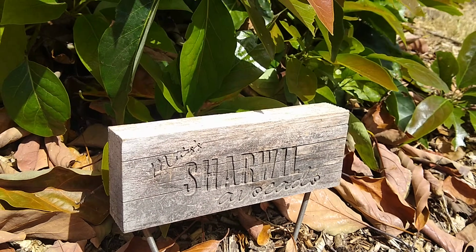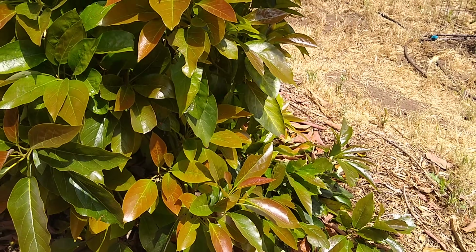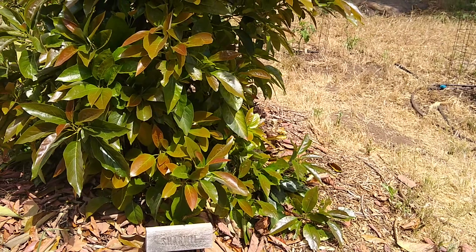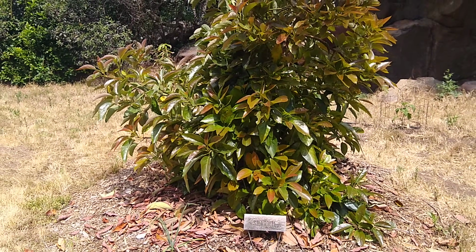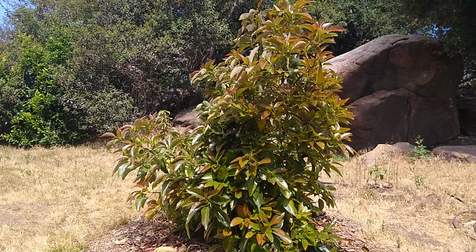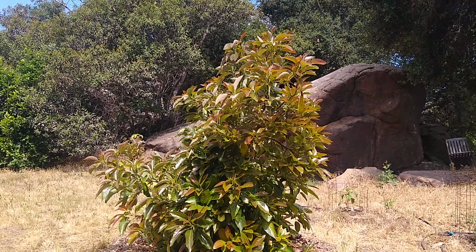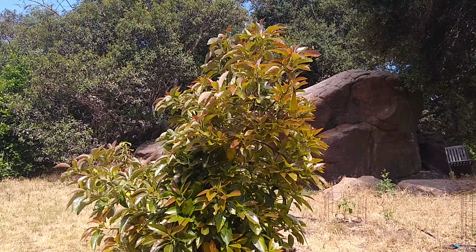The Sharwil avocado variety. It is one whose fruit everyone loves. But what about the tree? We thank Australia for this variety. It came from the Redland Bay farm of Frank Sharp, later sold to James Wilson near Brisbane, Australia.